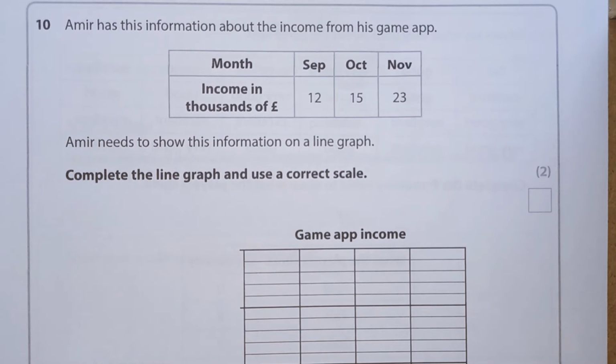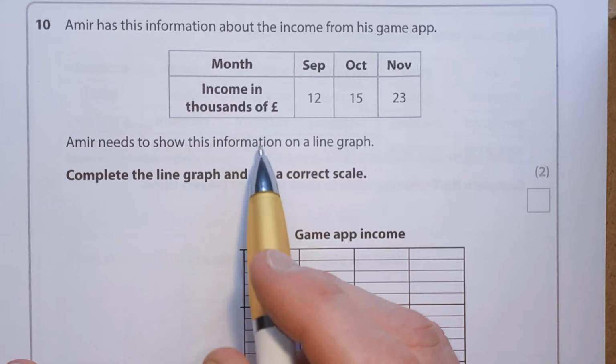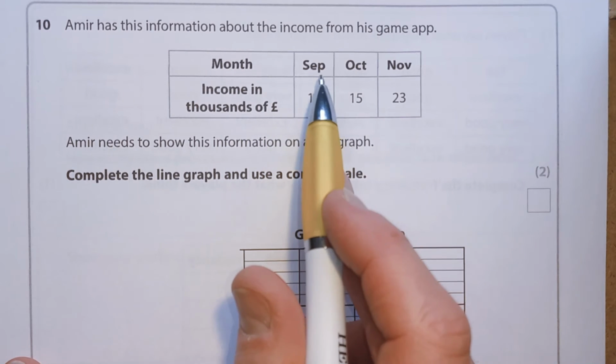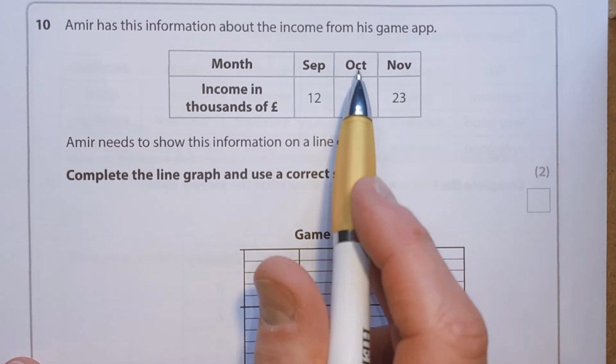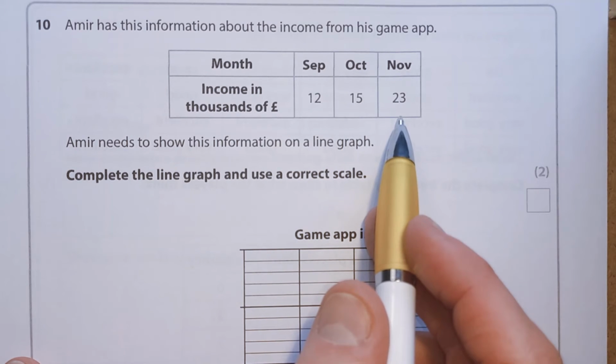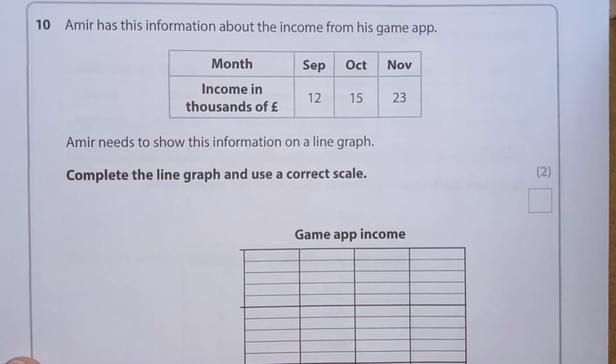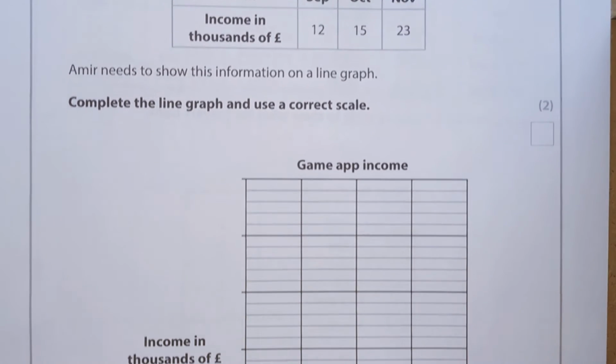Question 10. Amir has this information about the income from his game app. So the income, the amount of money that he's making from it. And we've got 3 months and income in thousands of pounds. So September he made £12,000, October £15,000 and November £23,000. Amir needs to show this information on a line graph. Complete the line graph and use a correct scale.